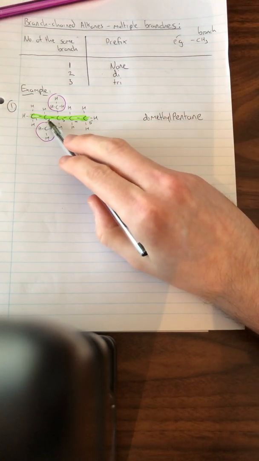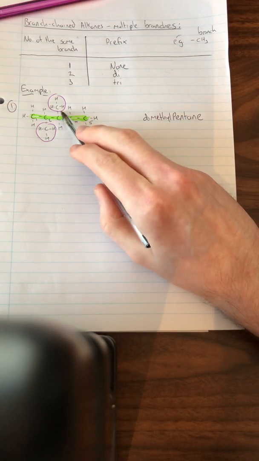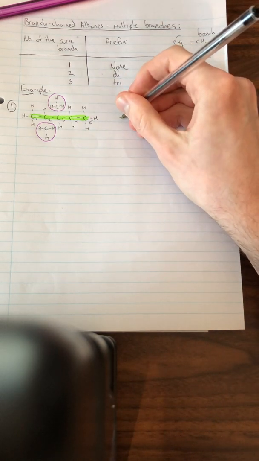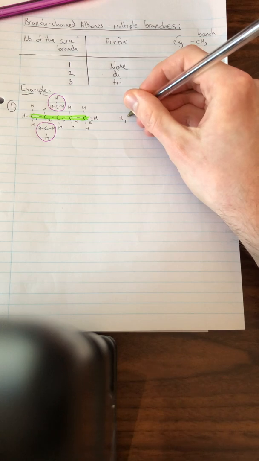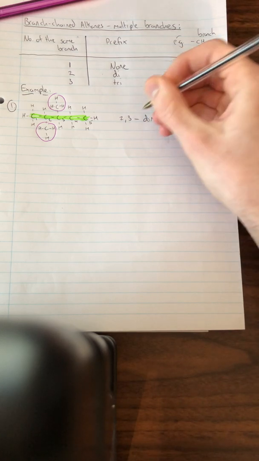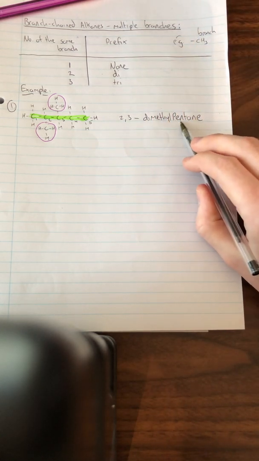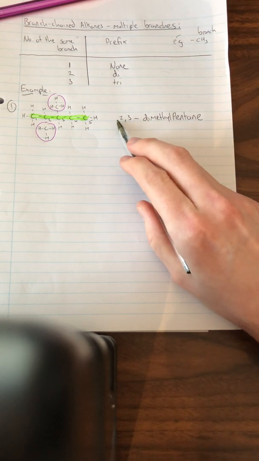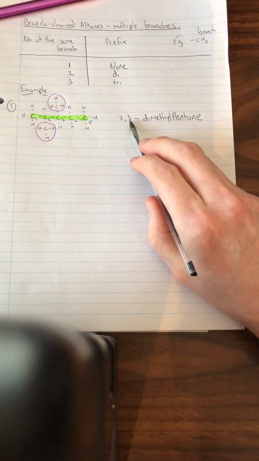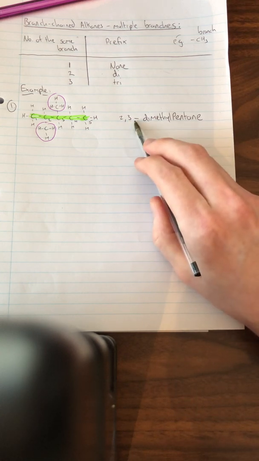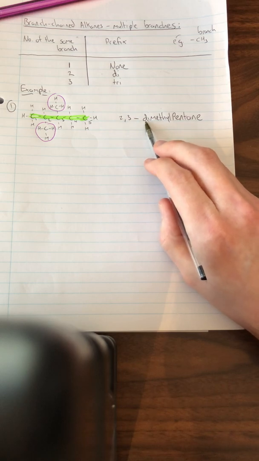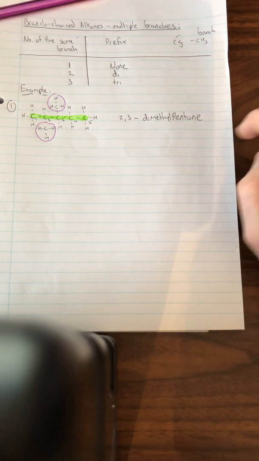So we've got one on 2, and we've got a methyl branch on 3. So this becomes 2,3-dimethylpentane. If we've got 2 numbers, we separate that by a comma. If we've got a number and a letter, we separate that by a dash. So this is 2,3-dimethylpentane.